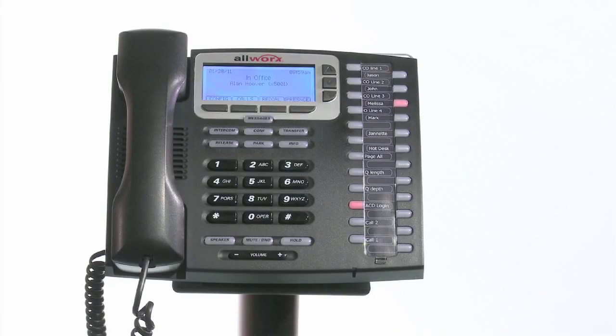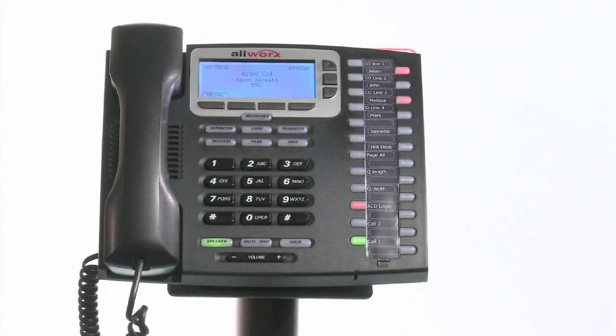Let's learn how to use your new speakerphone together. Every Allworks phone is a high-fidelity speakerphone, so to place a call using the speakerphone, press the speaker button and start dialing. To answer a call when your phone is ringing, press speaker and say hello.